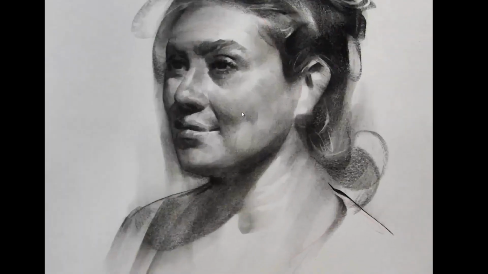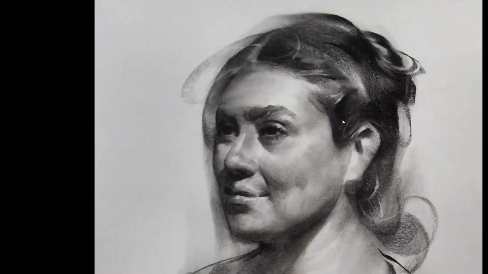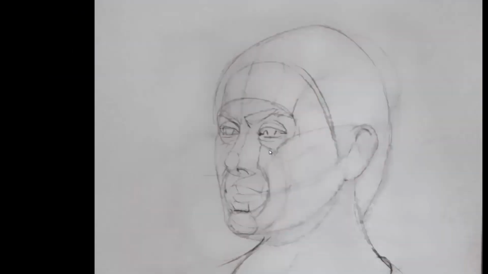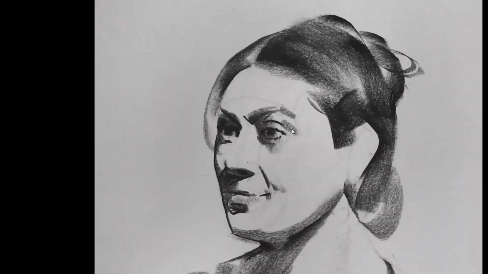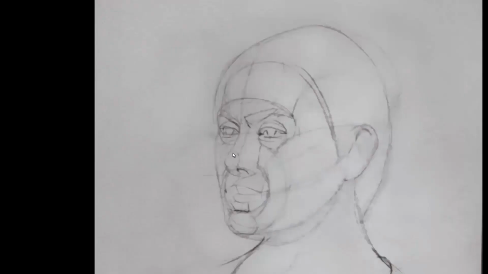We can zoom in on that a little bit here. That line and that line. The sphere. Treating the nose as a front plane and a side plane. And then this helps us kind of understand that this wraps back around this way.